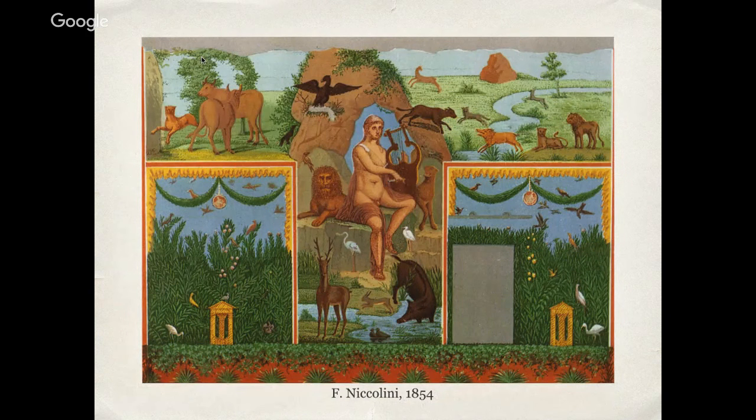This is a drawing by Niccolini that is dated 1854. So I thought, wow, okay, great, amazing. I have a guideline for my hypothetical restoration. I can use this fresco as a texture for my reconstructed building in 3D.